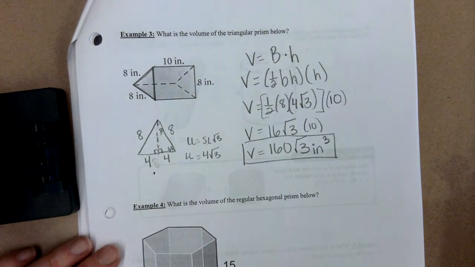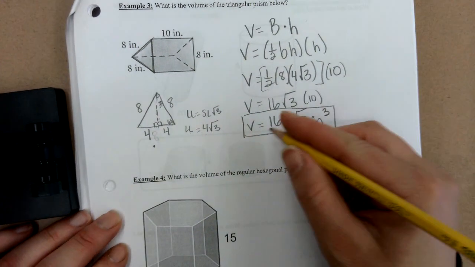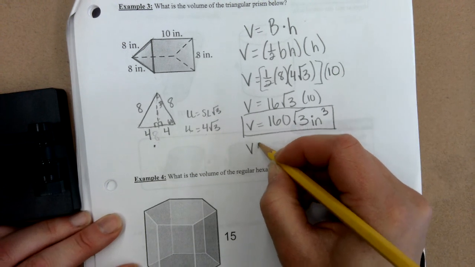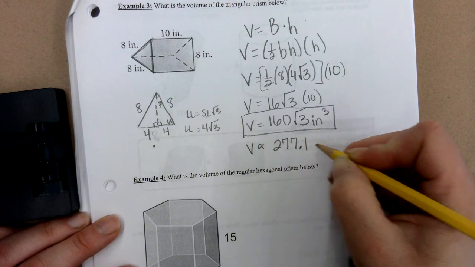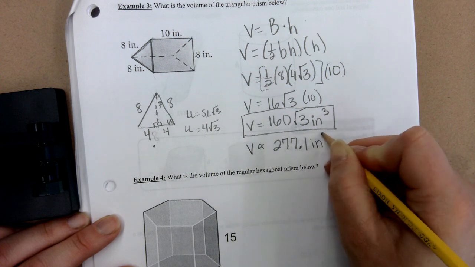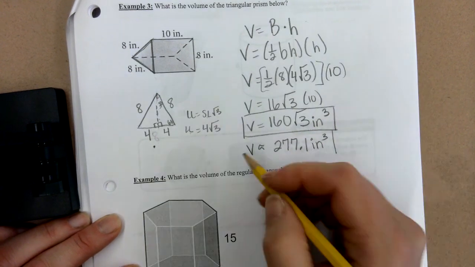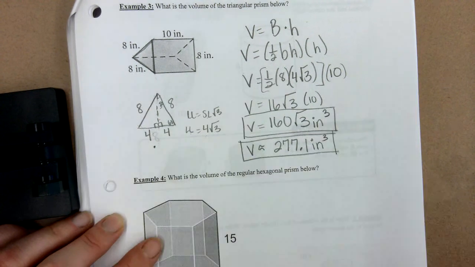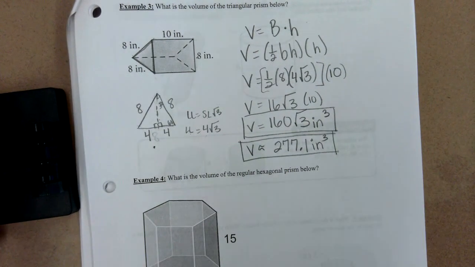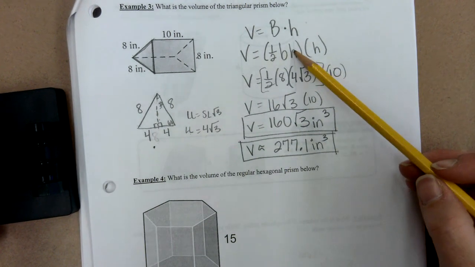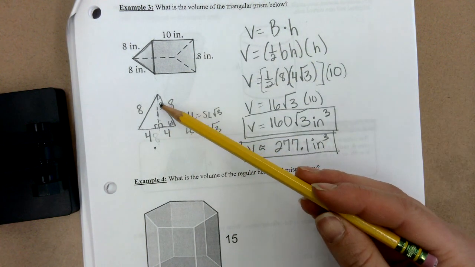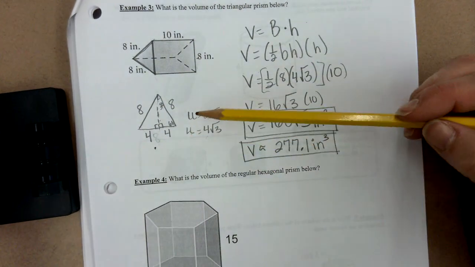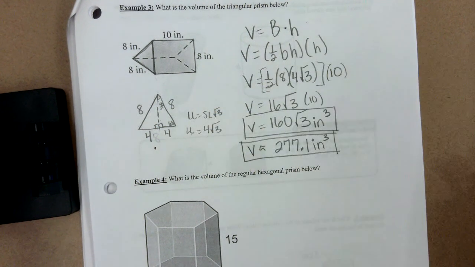So that's one answer. And then if you do that, 160 times square root of 3, you get volume is about 277.1 inches cubed. So again, that was tricky because you didn't have the height of the triangle to get the area of the triangle to start. So you had a 30, 60, 90 triangle, and then you had to use the 30, 60, 90 rules.